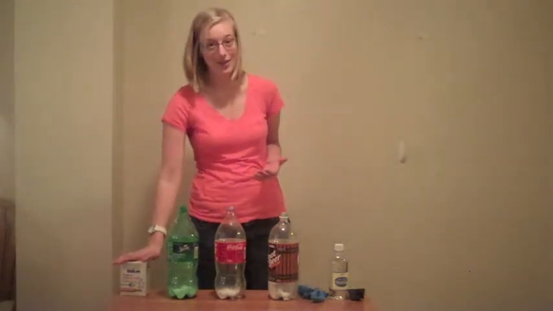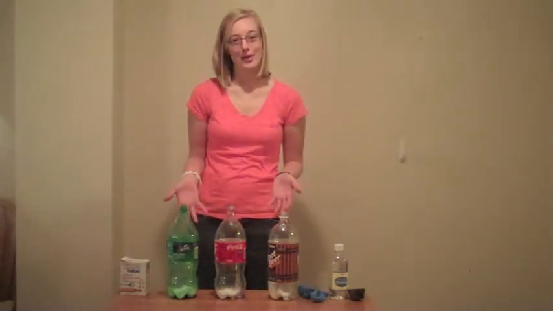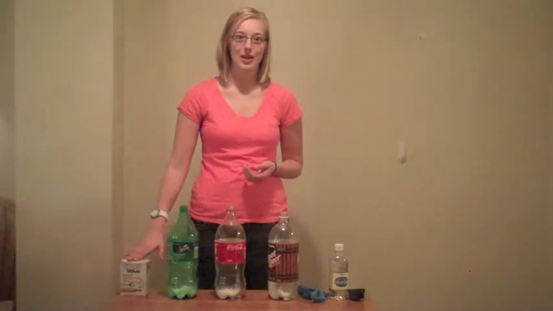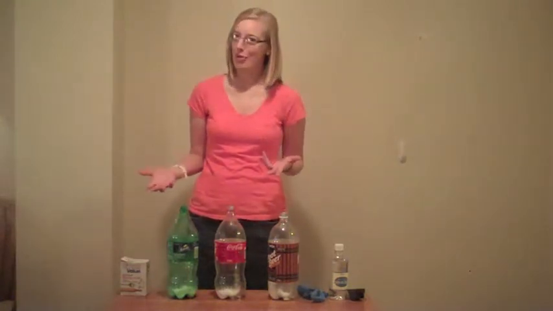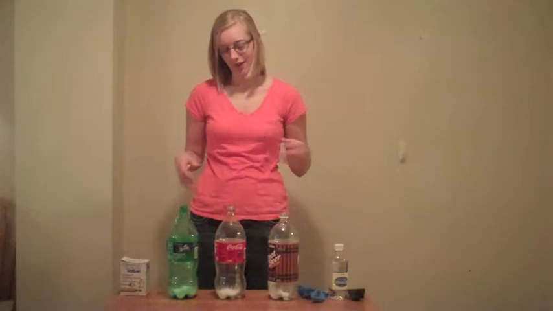I have baking soda, I have vinegar, and then I have 3 2-liter bottles. Inside of these bottles I've already put some baking soda. Now we all should know by now that baking soda reacts with vinegar to have a reaction. I want you to predict, if I add a certain amount of vinegar to these bottles, what the reaction will be like.